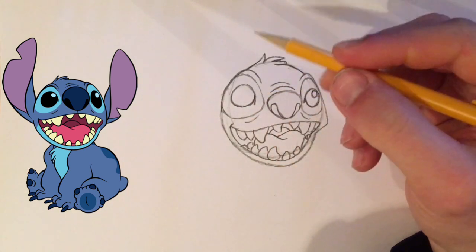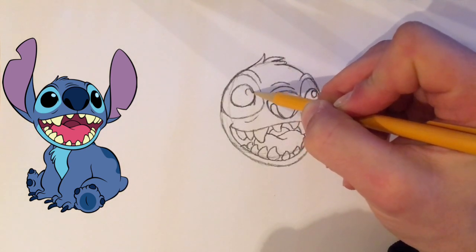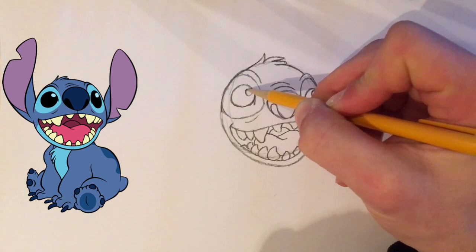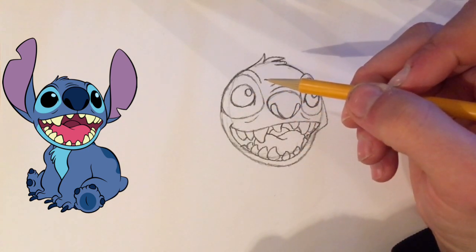Just like that. Then you're going to do the highlight again, so you're going to draw that little circle on the top right side of the eye again. And there we have Stitch's head already.